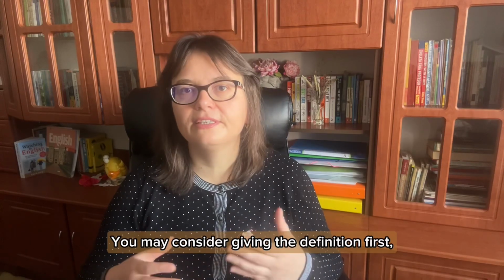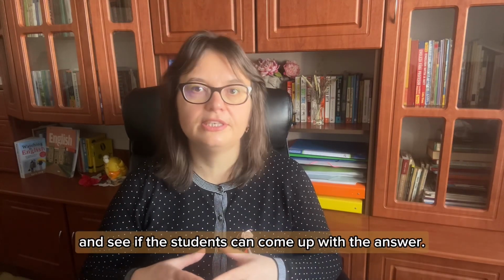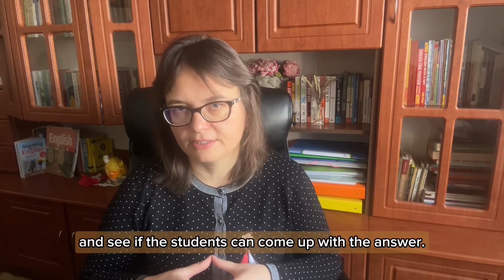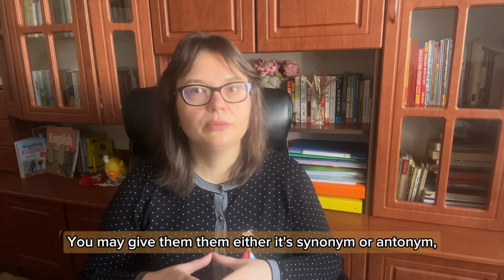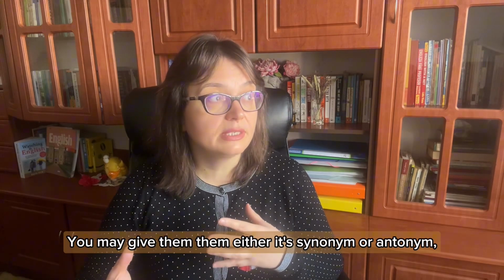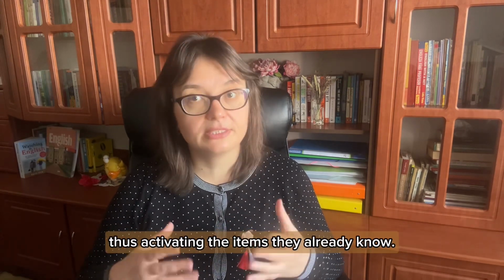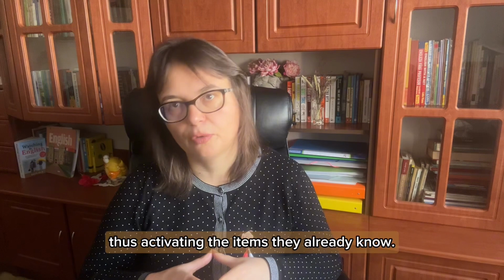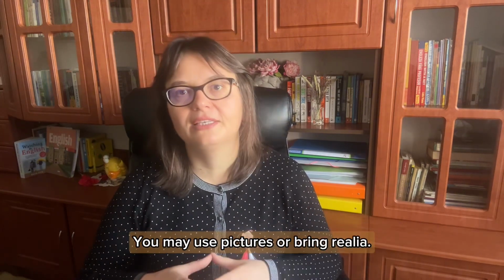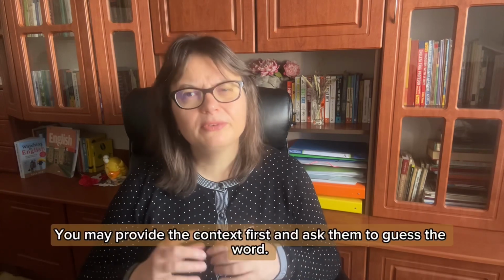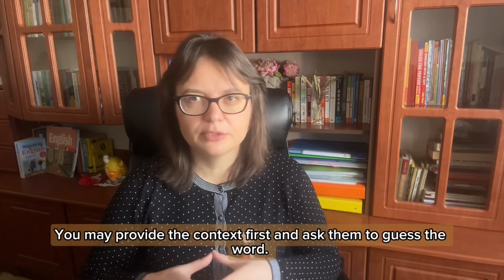You may consider giving the definition first and see if the students can come up with the answer. You may provide a description of the vocabulary item. You may give them either its synonym or antonym, thus activating the items they already know. You may mime the item. You may use pictures or bring realia. You may give examples. You may provide the context first and ask them to guess the word.